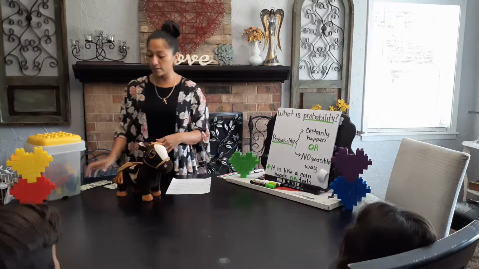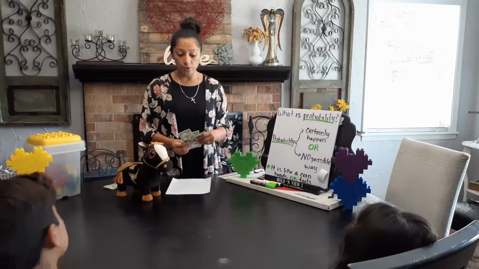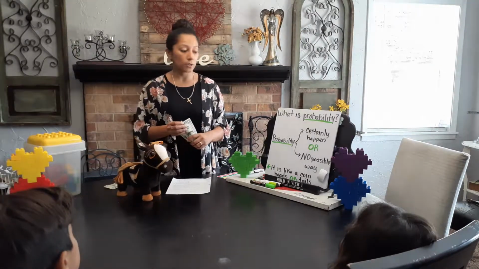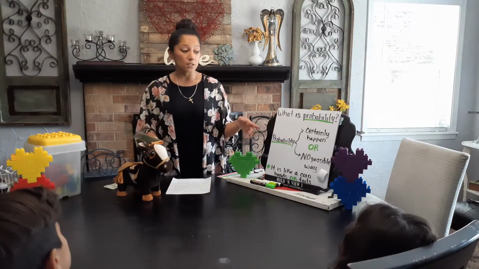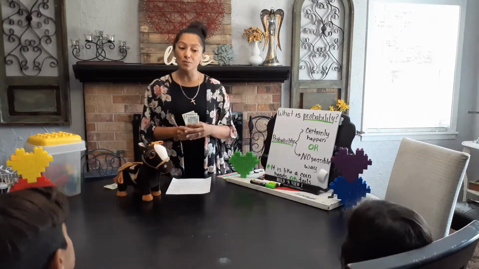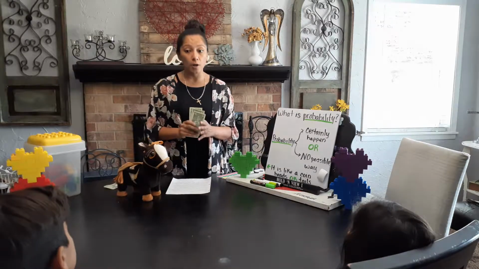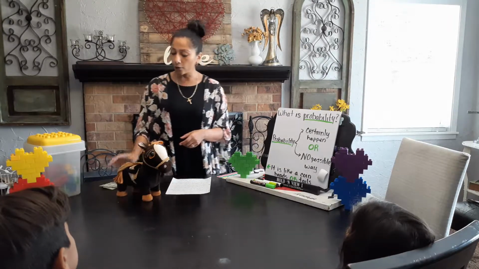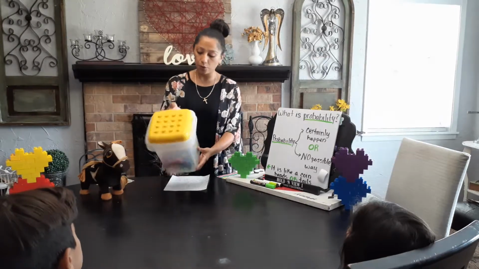Now, let's use this for example. What if I only have $3, okay, and it costs me $20 to get this toy? Well, is there a chance of me getting this toy? Is it going to be that I'm certainly going to get this toy, or is it no possible way of me getting this toy? Well, it's definitely not a possible way of me getting this toy because I don't have enough money.